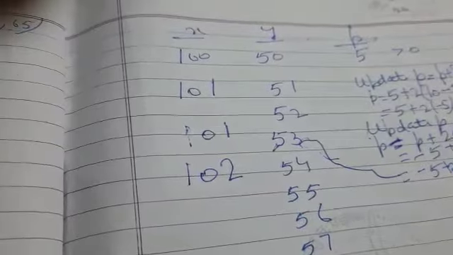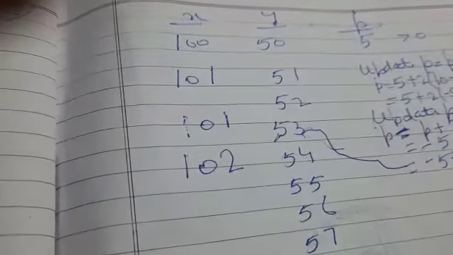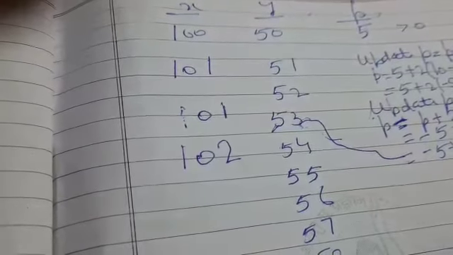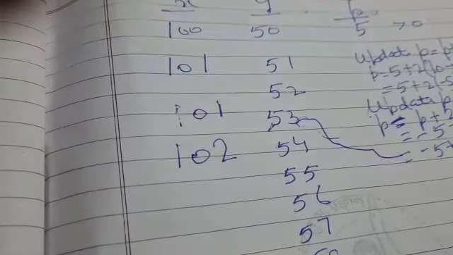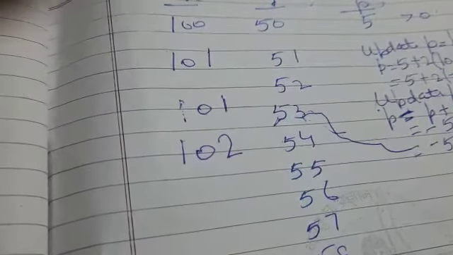Similarly, you keep on updating p for every row, and you will find out whether x is to be incremented or it will remain the same for the next row. So please complete this numerical.